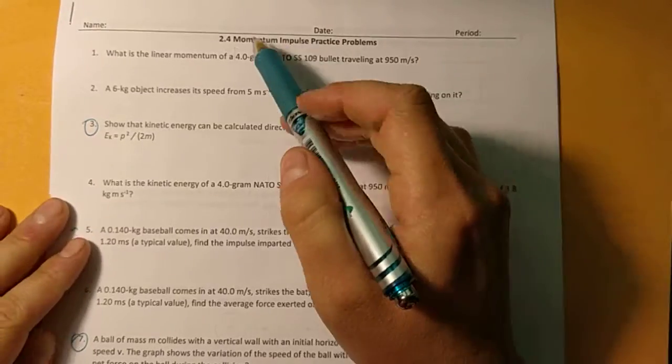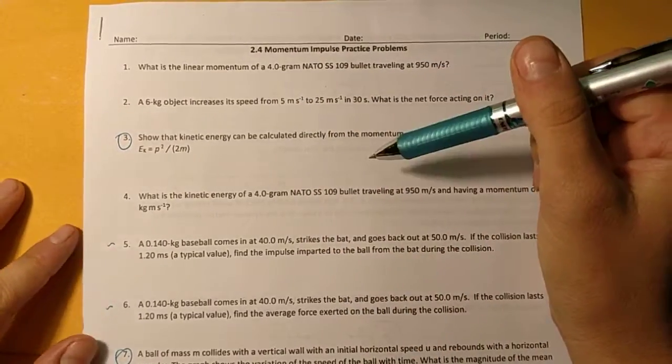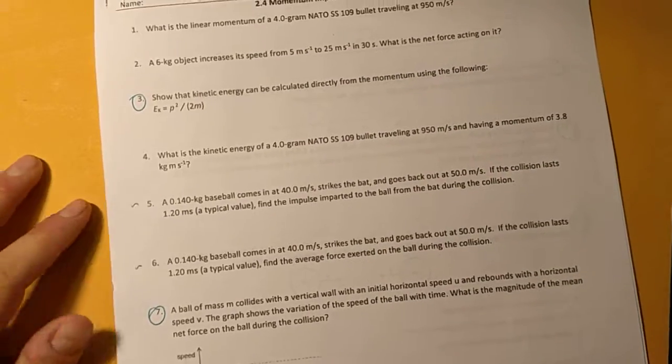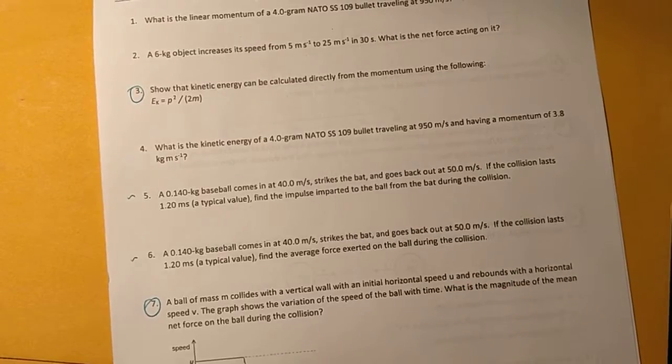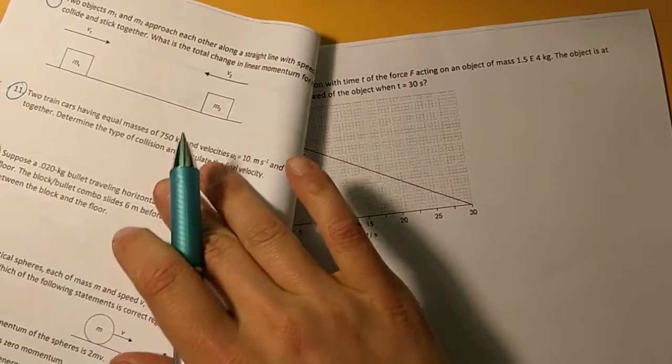Okay, so here we have topic 2.4, momentum impulse practice problems. I'm not going to do all of these. I will just do the ones circled and give you equations for 5 and 6. So I'm going to do 3, give you the equations for 5 and 6, 7, 8, 9 I'll do, 10, 11, 12, 13, 14, and 16.